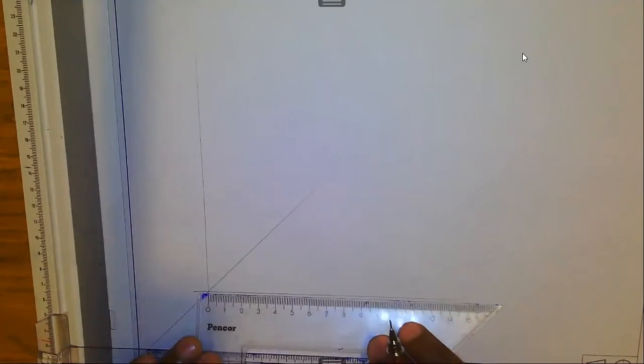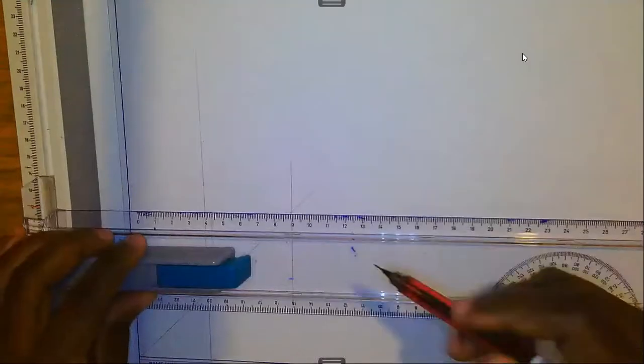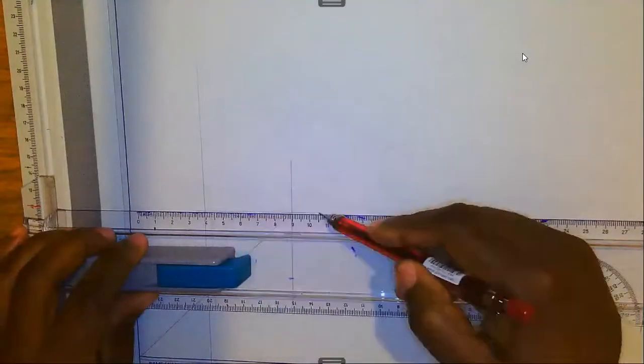Let me measure 50. That is the first square.